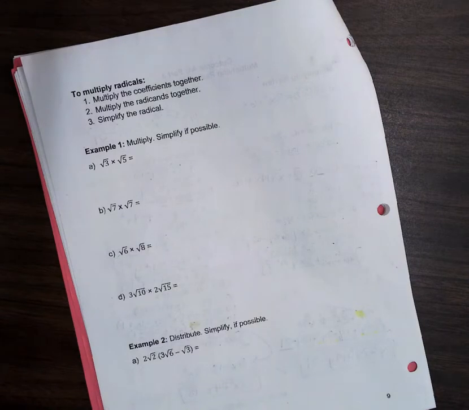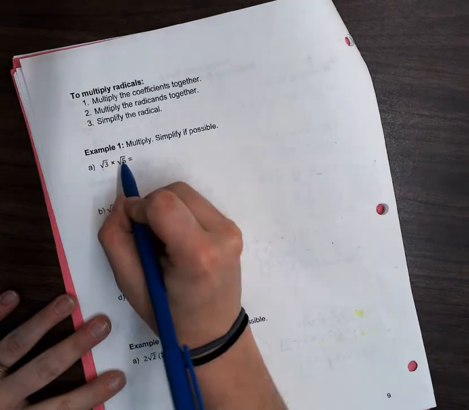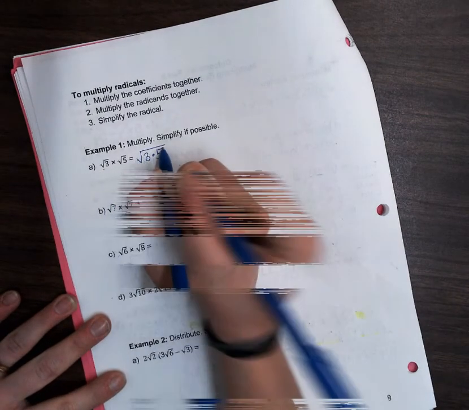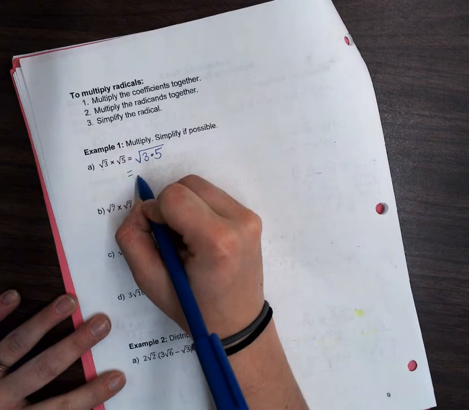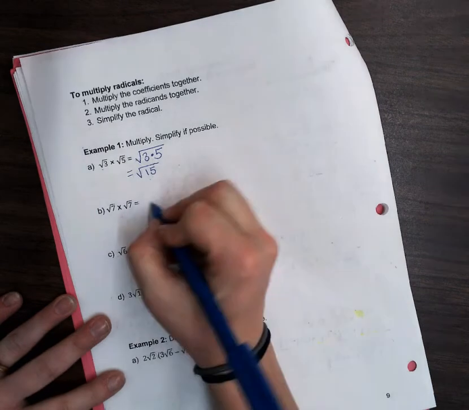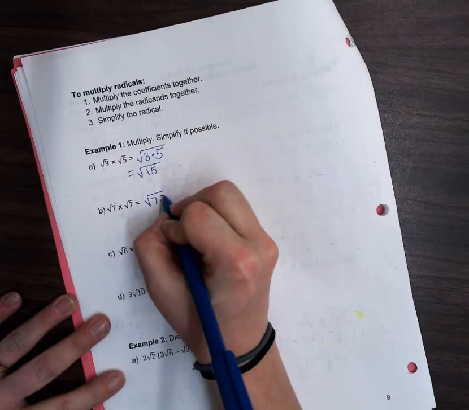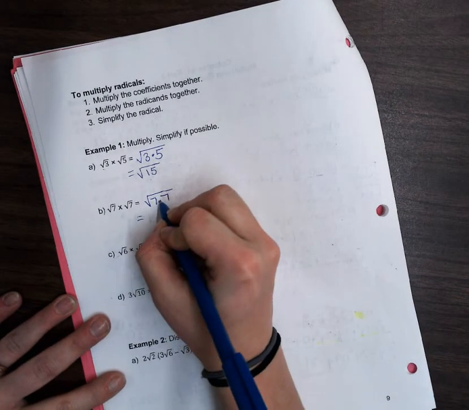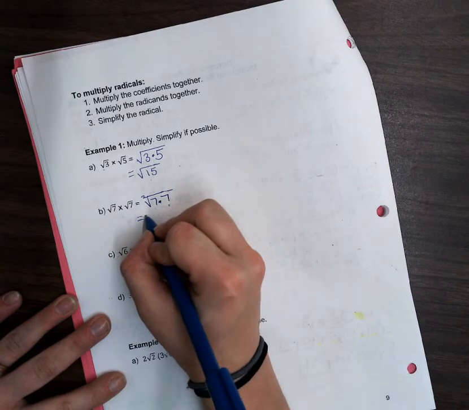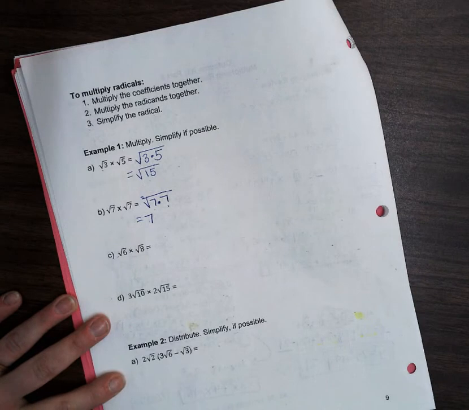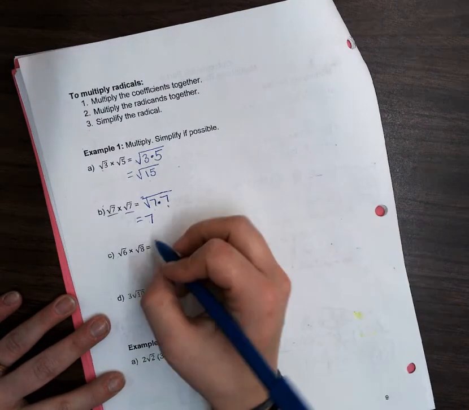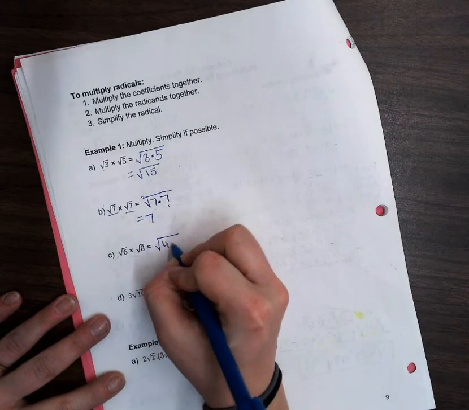So in example 1, we have the square root of 3 times the square root of 5. So we would say this is the square root of 3 times 5. They get combined under the radical, so it's the square root of 15. Pretty straightforward. Same with the square root of 7 times 7, which would be the square root of 49, or we can see that it's the square root of 7 times 7. There's 2 of them, so this equals 7. Remember, if they're the same root times each other, then it's just the number underneath. Square root of 6 times 8 would be the square root of 48.